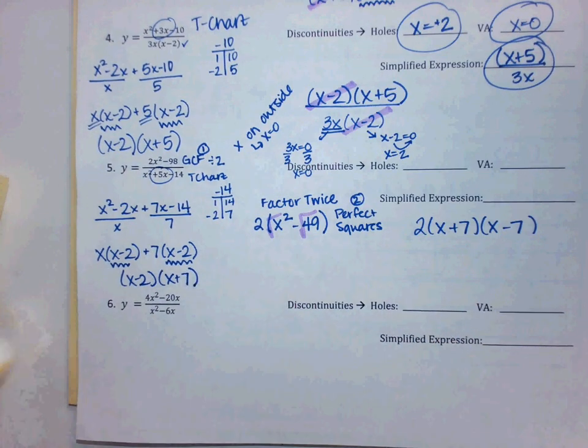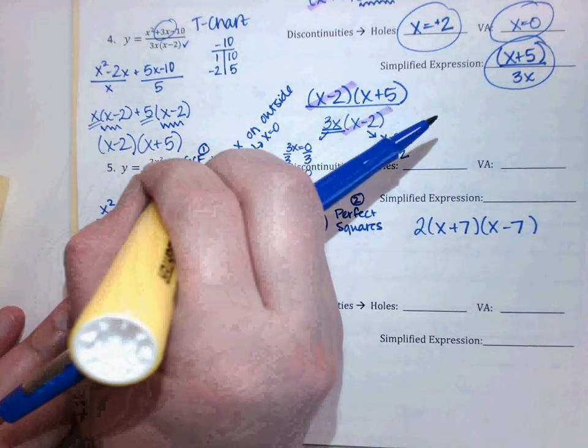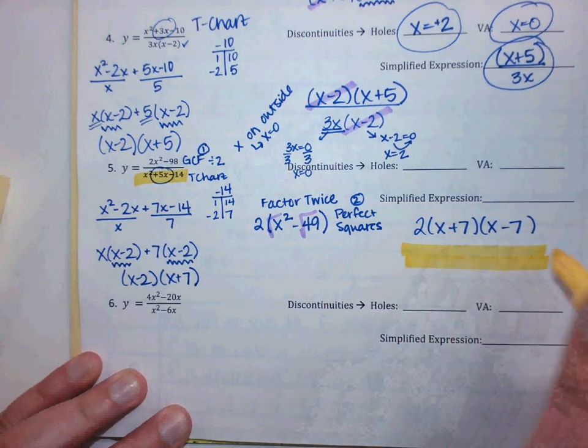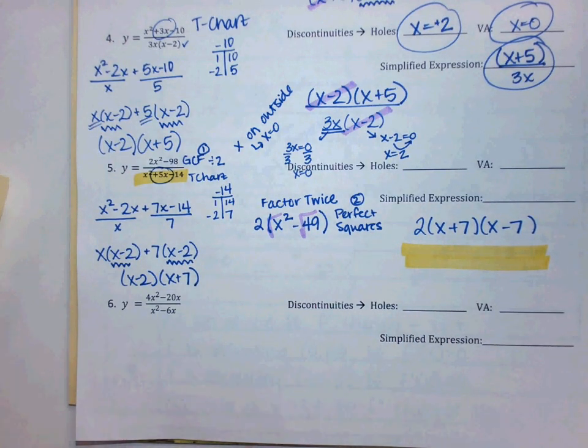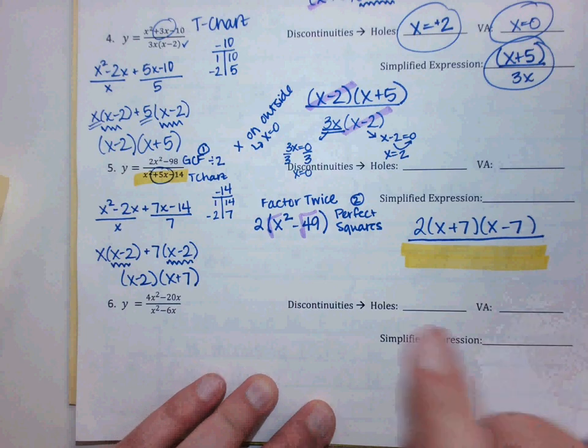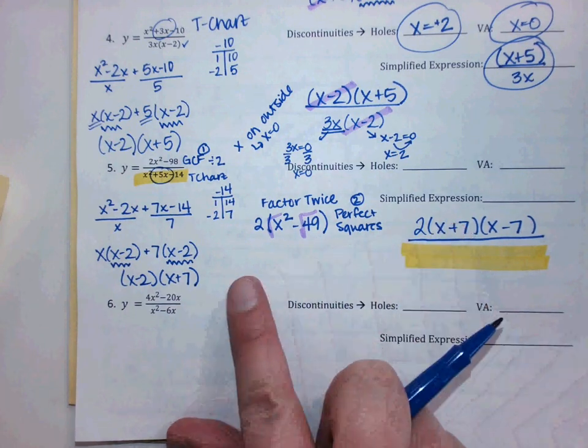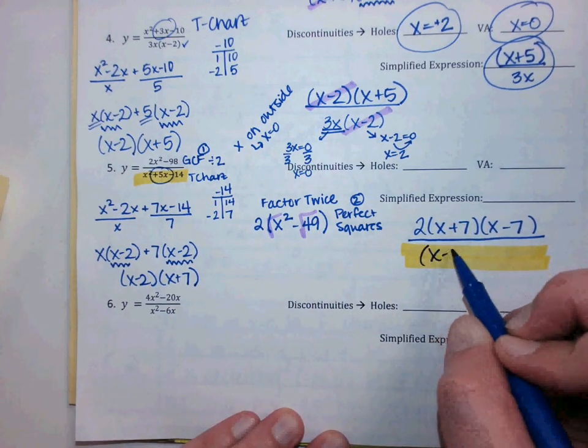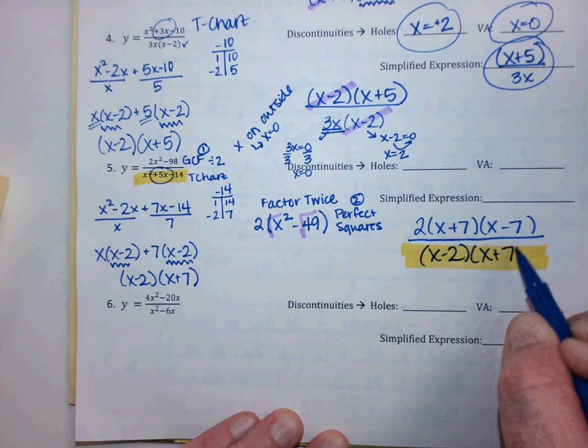Now remember, that was my t-chart, which was on the bottom. So when I copy it over here, I'm going to need to make sure that I keep things in the right spot. So my double factor was on the top. My t-chart factor is going to go on the bottom. X minus 2, x plus 7.